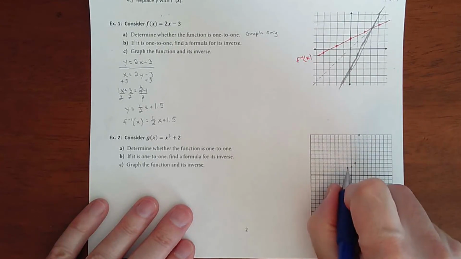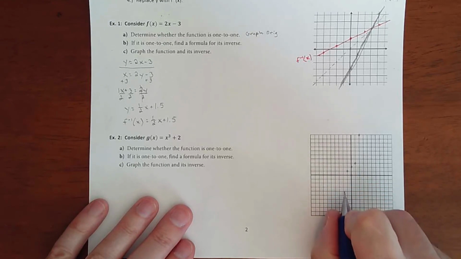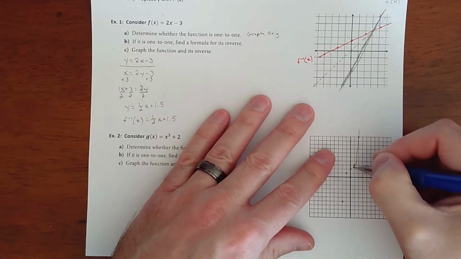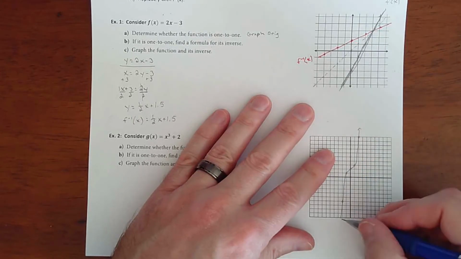And if we go left 1 and cube it, we are getting a negative 1. If we go left 2 and cube it, we're getting a negative 8. 1, 2, 3, 4, 5, 6, 7, 8. Okay, so our cubic graph is looking something like this.